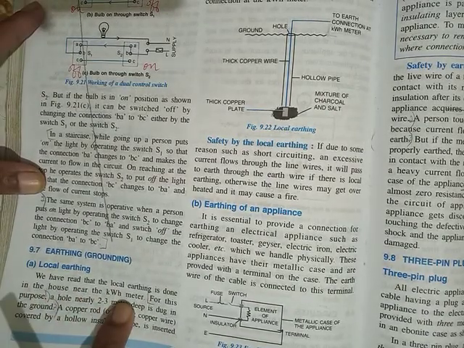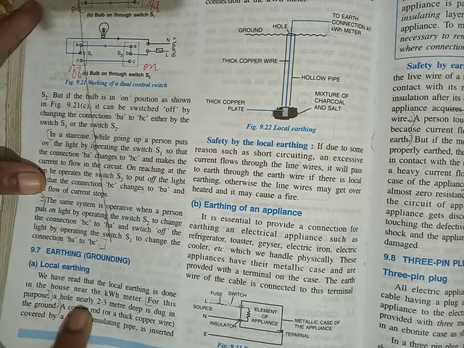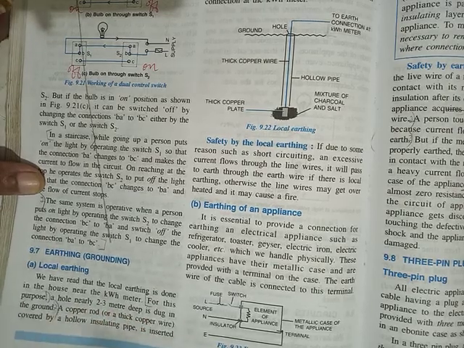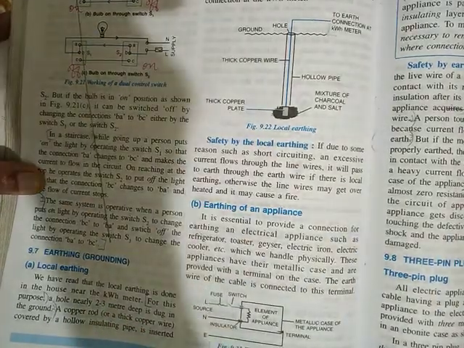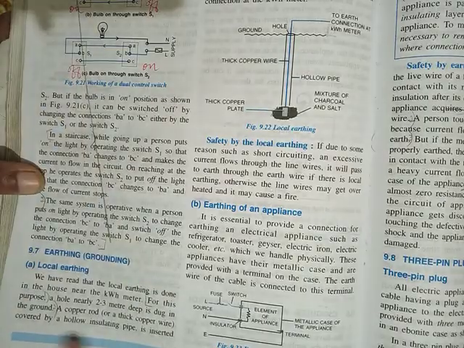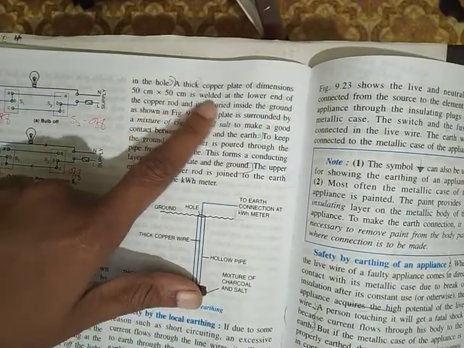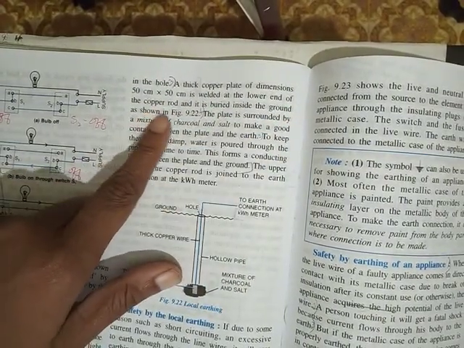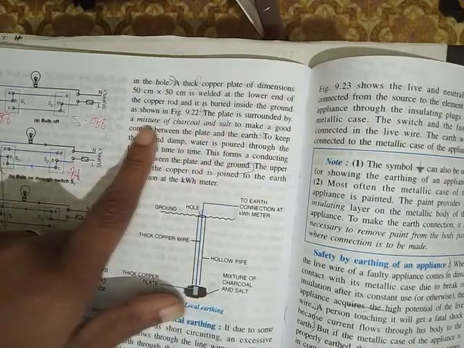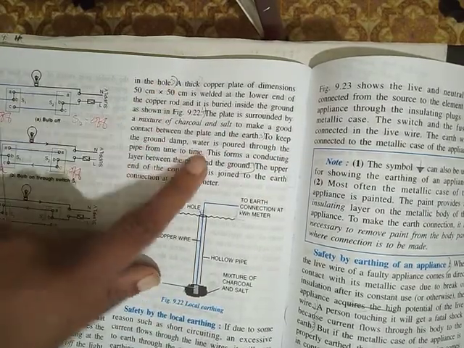Describing local earthing: it is done near the KWH meter, and then a hole nearly 2 to 3 meters deep is dug. A copper rod, a really thick wire covered by a hollow insulating pipe, is inserted in the hole. A thick copper plate of dimension 50 by 50 is welded at the lower end of the copper rod and it is buried inside the ground. That is the third point.